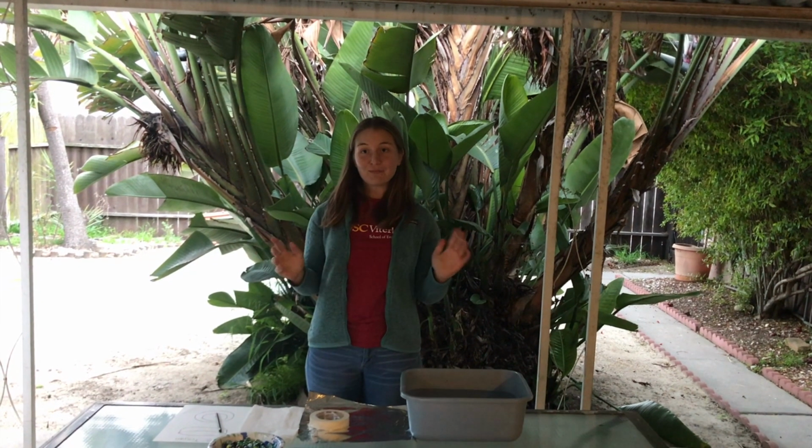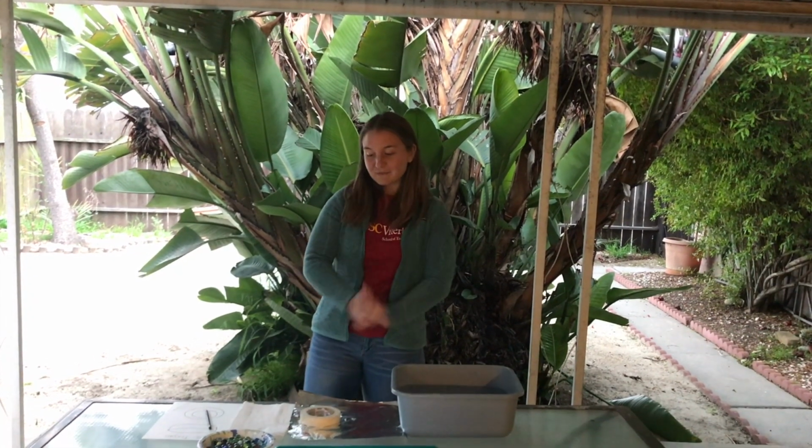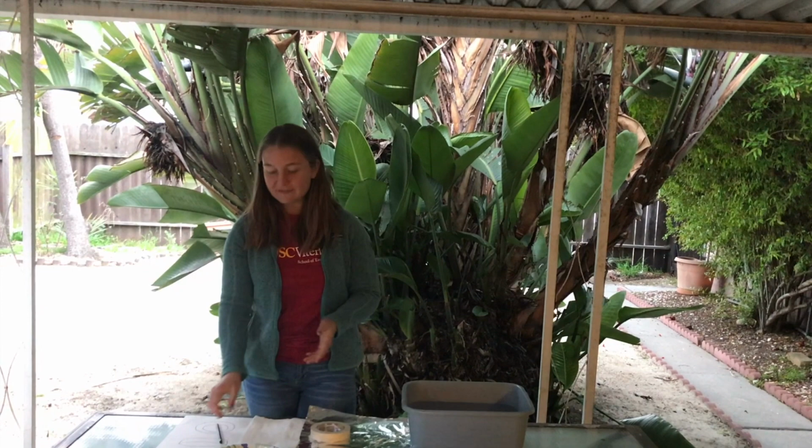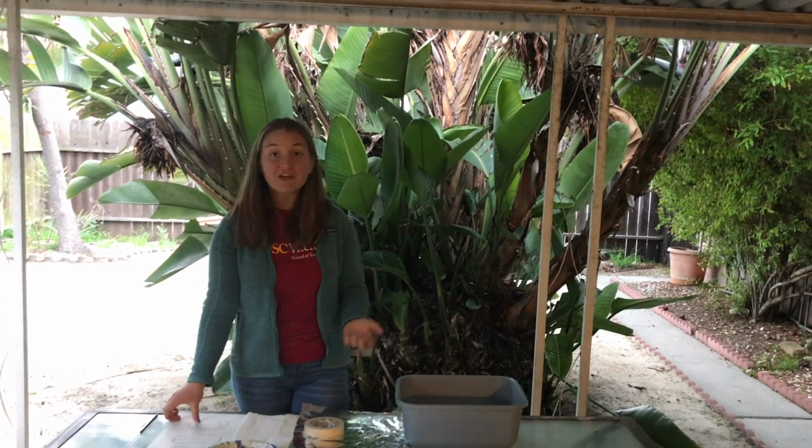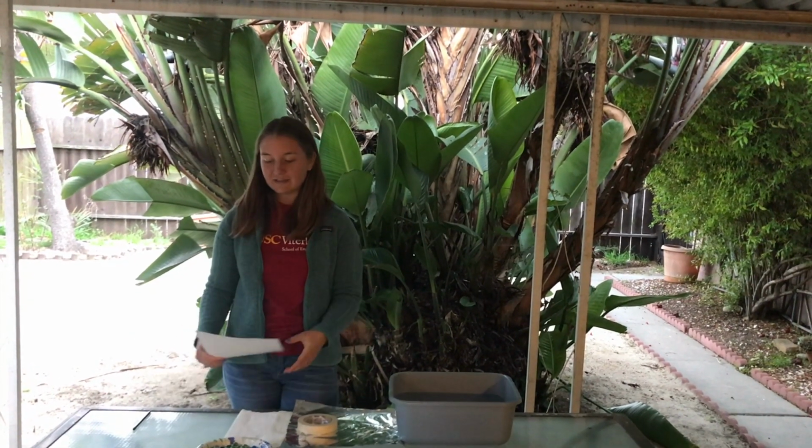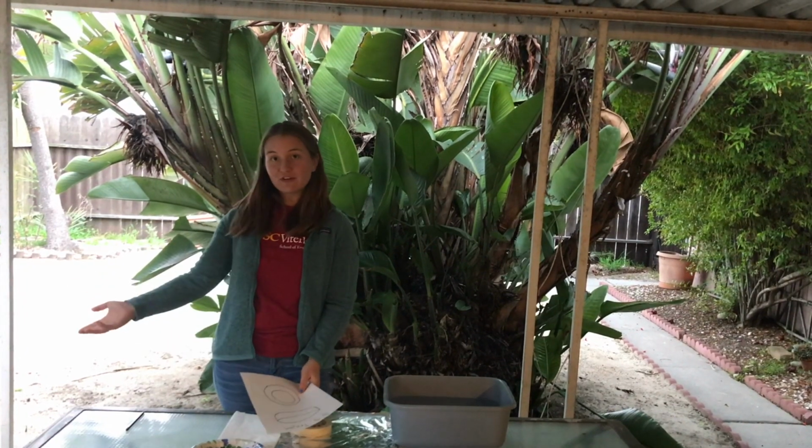Alright, so now for the project. The first step is to make sure that you have all your materials ready for you. And then the next step is to draw out your boat design. So think of boats that you've seen before and see if you want to do something similar to that or different, and try to be creative.